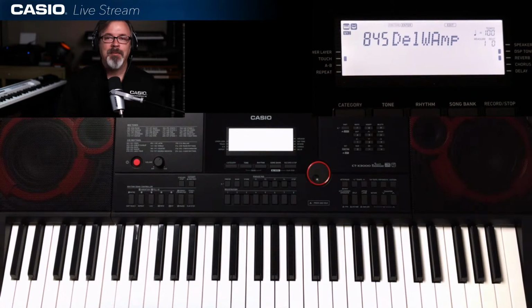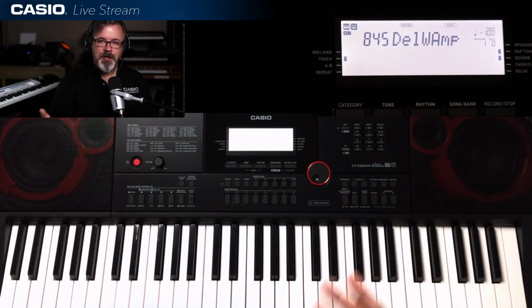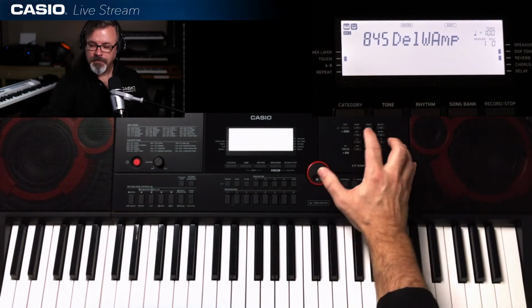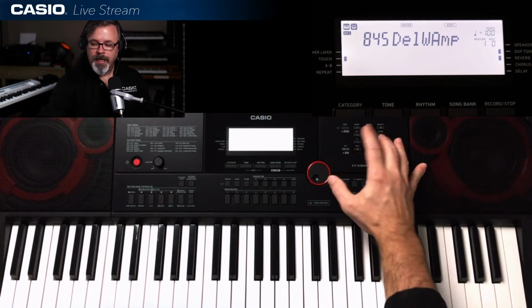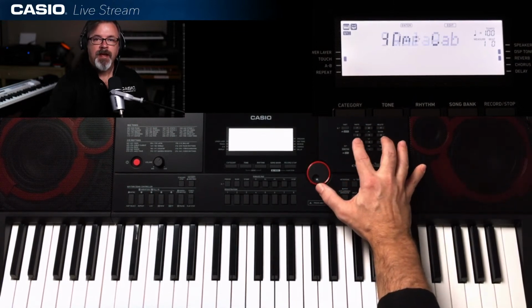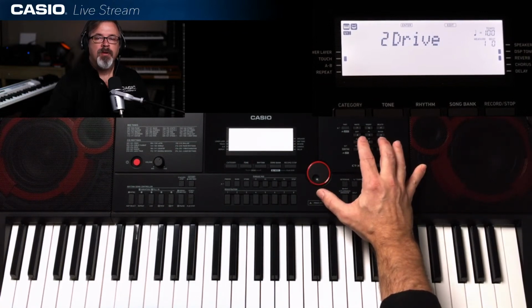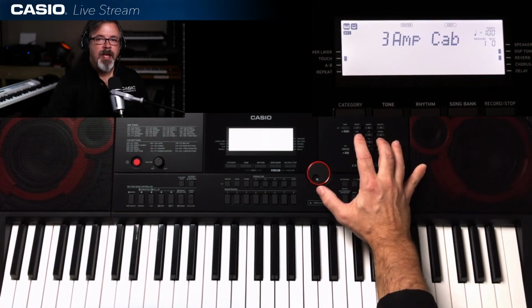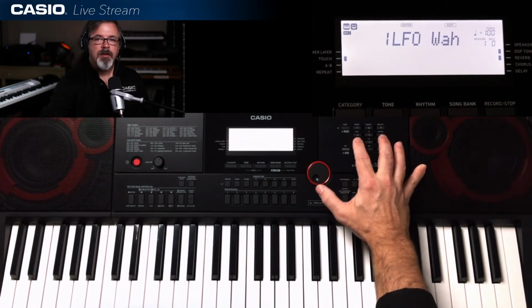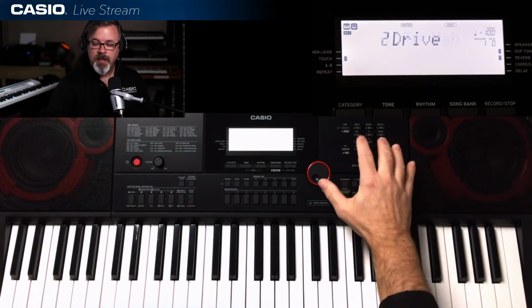It's kind of mind-blowing that you've transformed this clavinet sound from where we started to this amazing guitar rig. So again, you could press enter at this point and look at the 4 different effects that are being used here. We've got a wah-wah, overdrive, an amp cabinet, and delay.